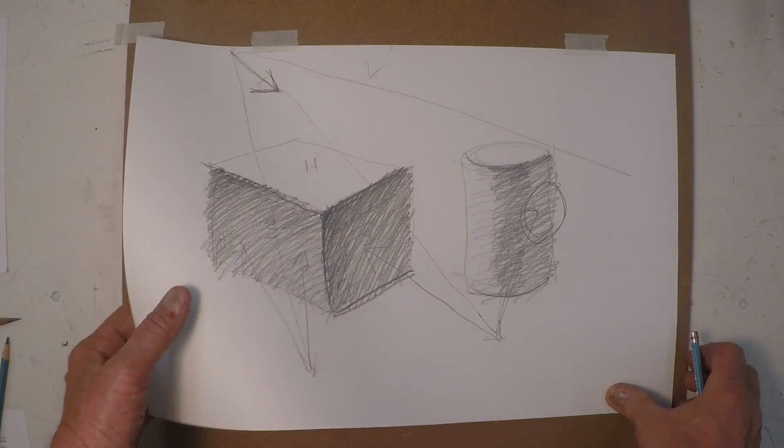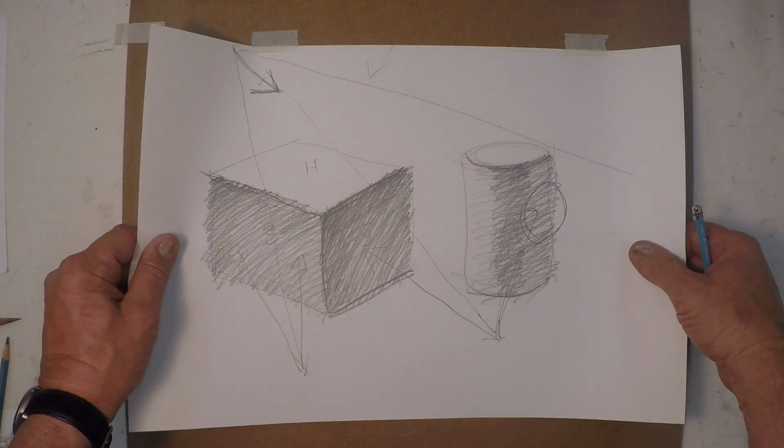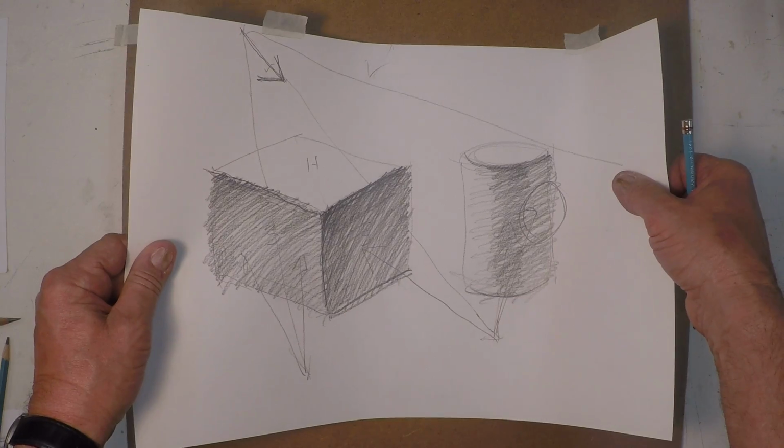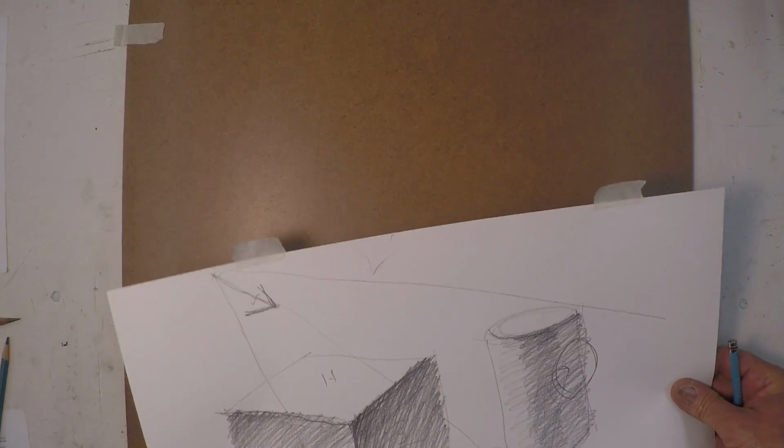Okay, so now the next two vocabulary terms, which are kind of intertwined, that we want to talk about are texture. So we have two kinds of texture, and I'm going to grab a little thing here. One of them is called actual texture.